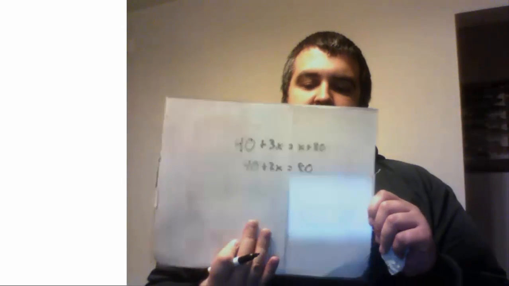So this time, I'm going to move all the x's to one side. So I get 40 plus 2x, because I subtracted x from both sides, equals 80. Then I'm going to subtract 40 from both sides, and I get 2x to be 40. And last but not least, I divide both sides by 2, and I get x to be 20.